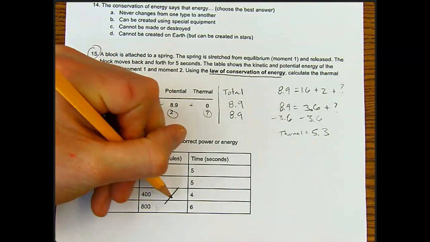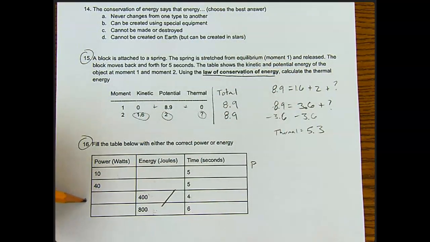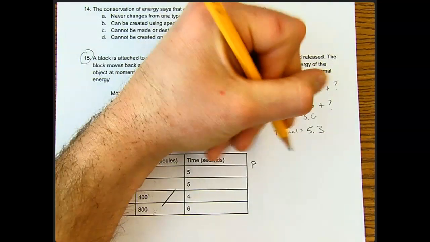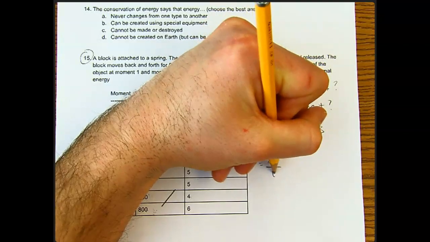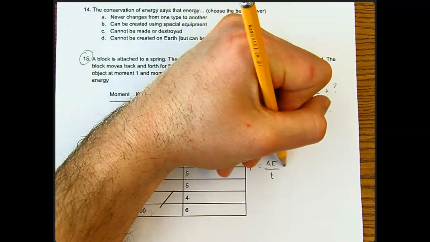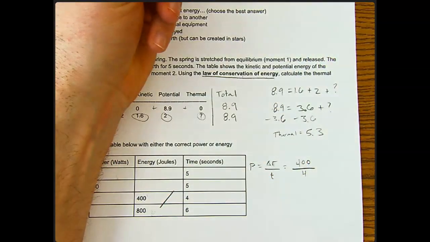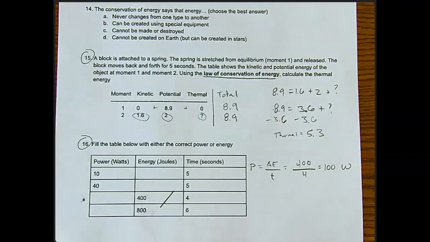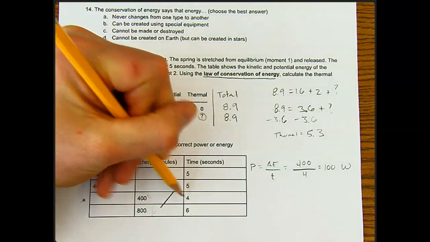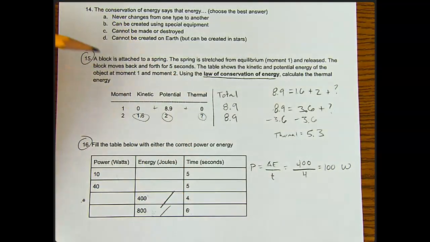You just do 400 divided by 4. I'm just going to write it out though. So let's say we're trying to do this one here. So this one is power is equal to change in energy divided by time. So that would be 400 divided by 4. And that equals 100. 100 watts. All right, so divide energy by time. 400 divided by 4. 800 divided by 6.